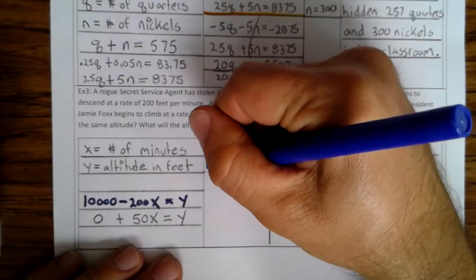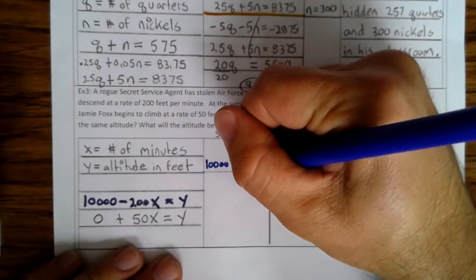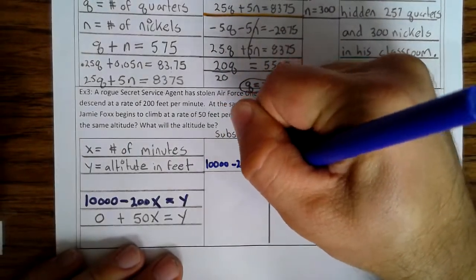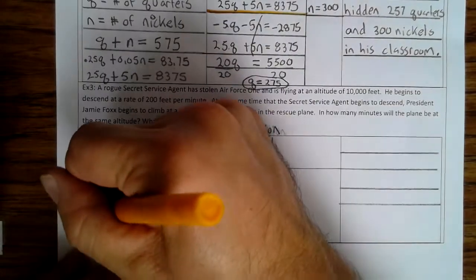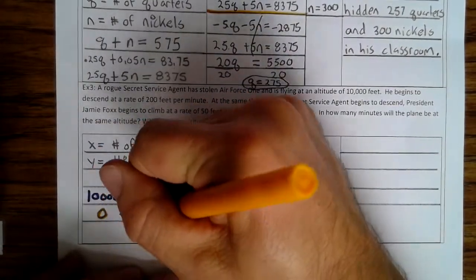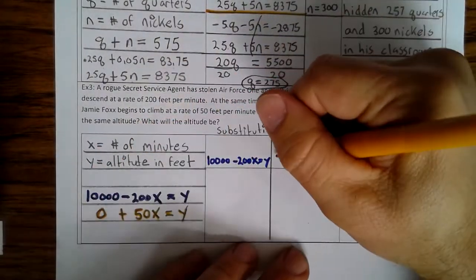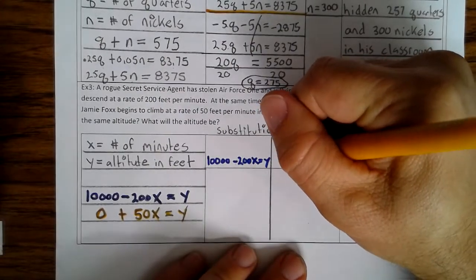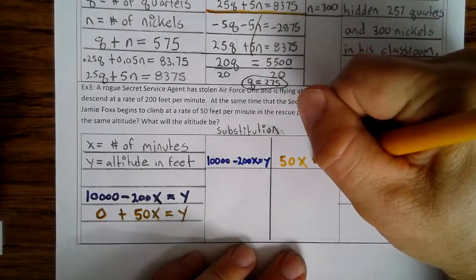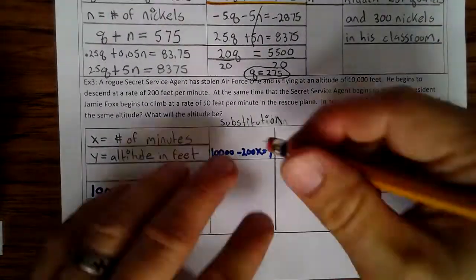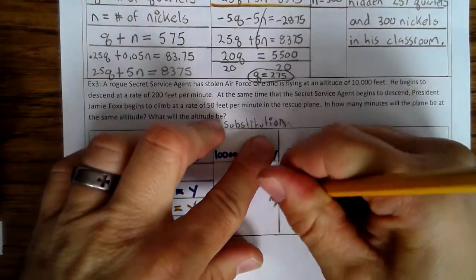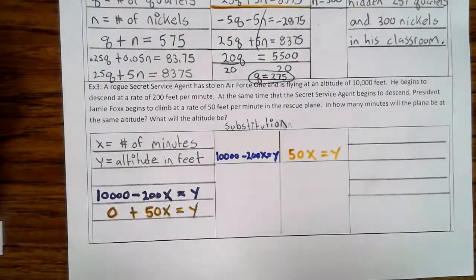So 10,000 minus 200x equals y. And you can get rid of the 0, so you just have 50x equals y. Okay. And actually, I can get rid of this line for this reason.